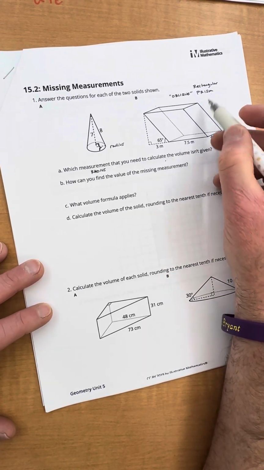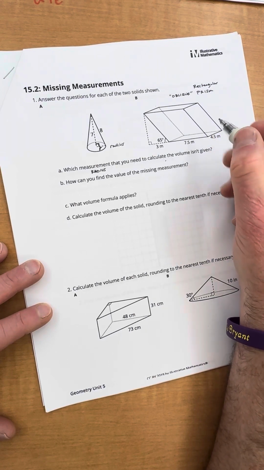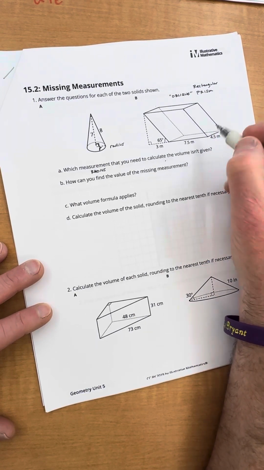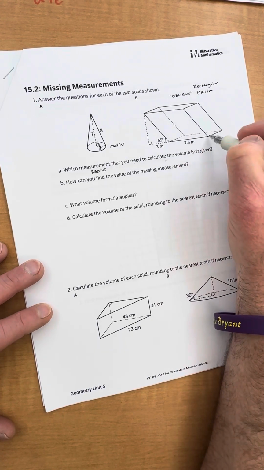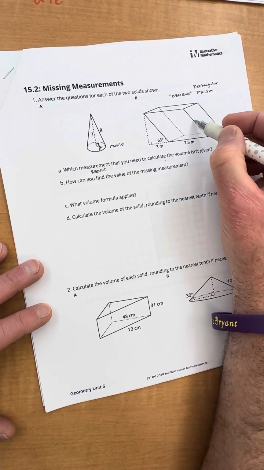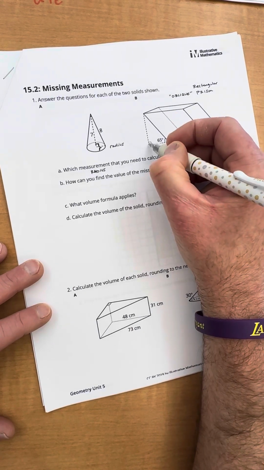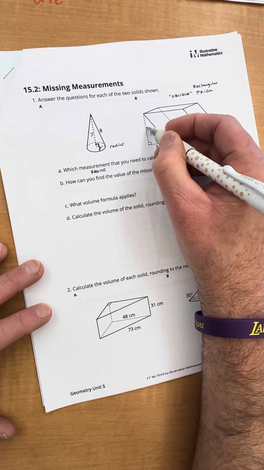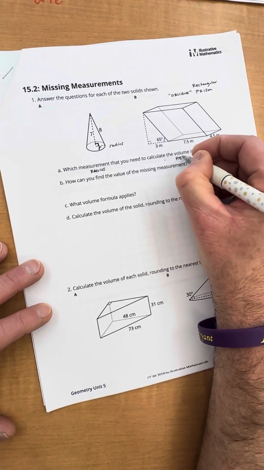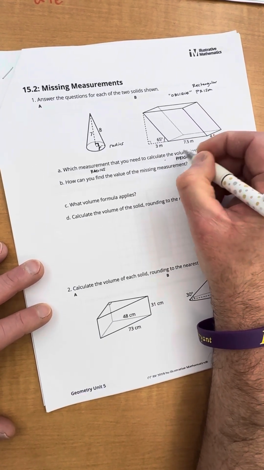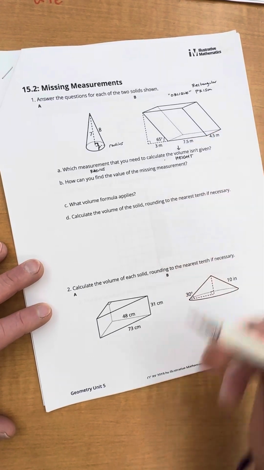But what it means is that for this, you need the length, the width, and you need the height. Some people confuse this as the height. That's not the height. This is the height right here, this dashed line. So for this, we need the height in order to compute the volume.